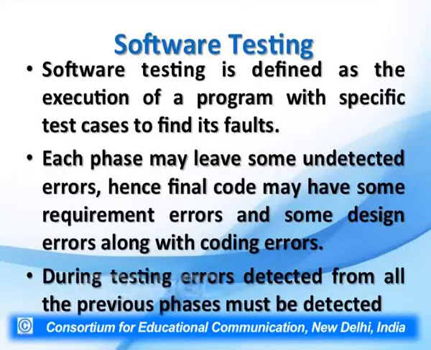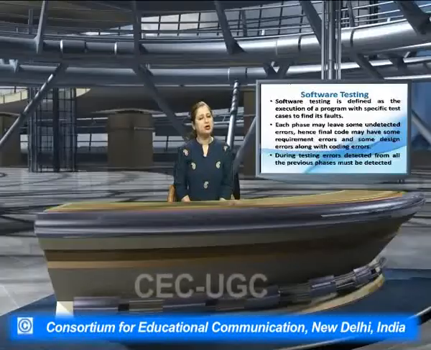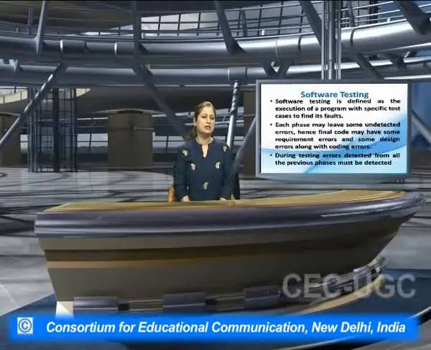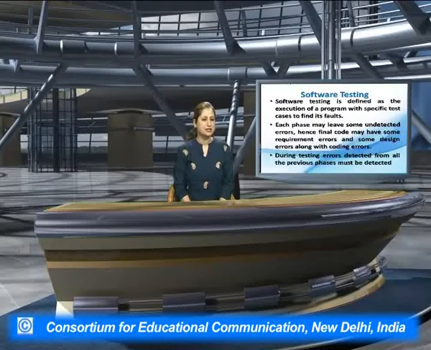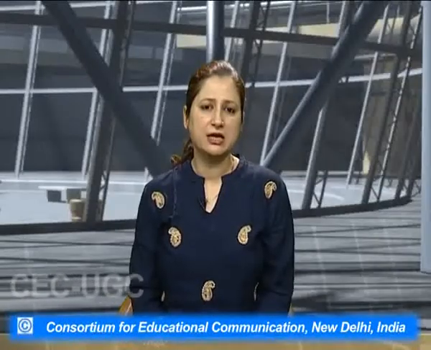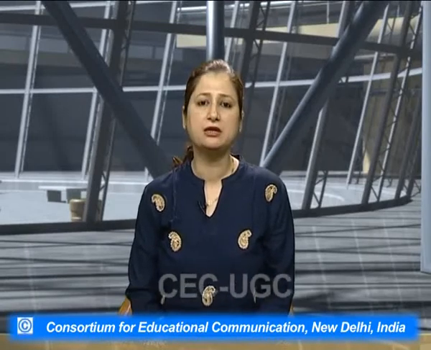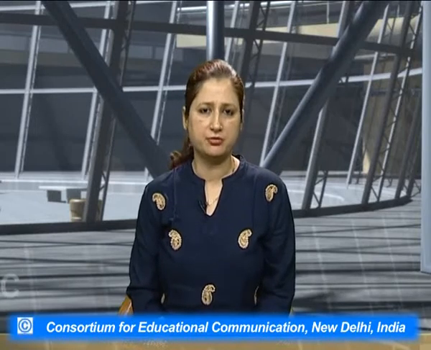All phases in the software cycle must have left some undetected errors, like errors in understanding the requirements, in designing, in implementation of the design, along with the errors which have come in the recent coding phase. So, during testing, all these errors have to be detected and rectified. Testing is a very comprehensive exercise in which the errors which have come up in different phases will be dealt with and removed from the system.